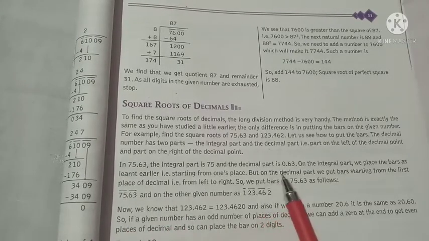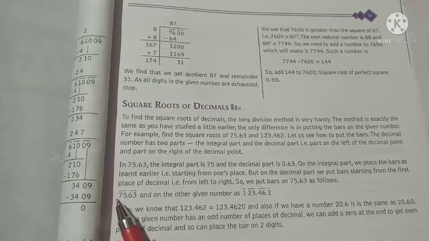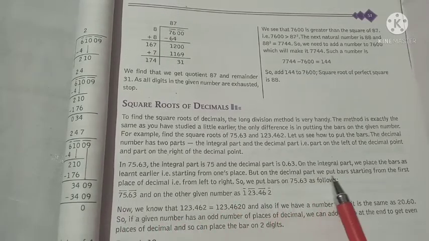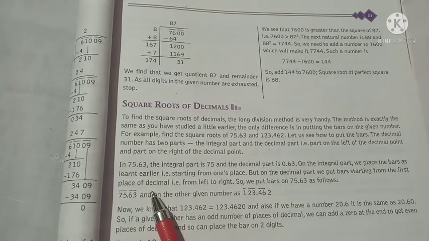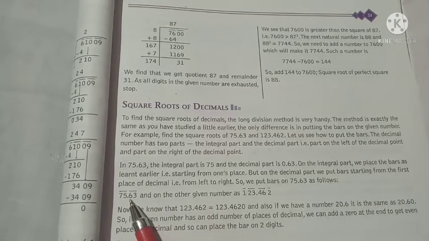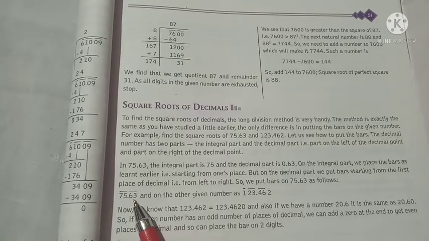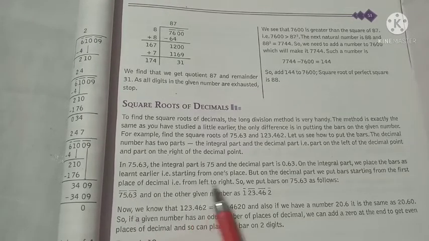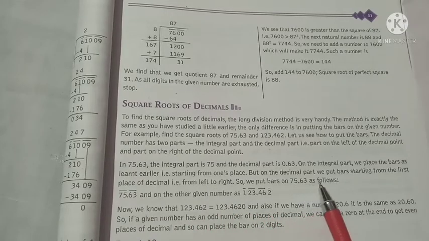So, that is for the integral part. But on the decimal part, we put the bar starting from the first place of the decimal, that is 63. The difference is from the left to the right. So we put the bar of 75.63 as follows.